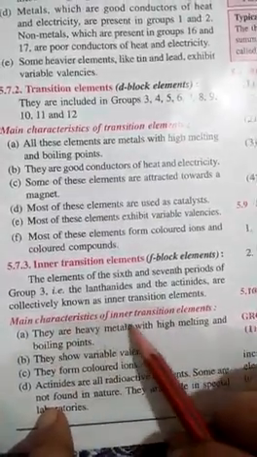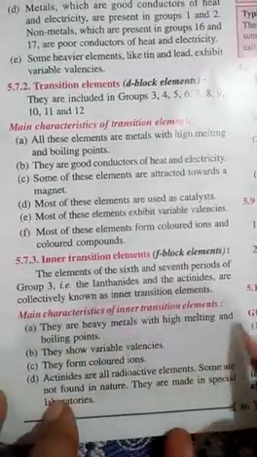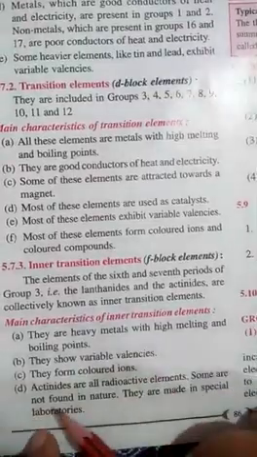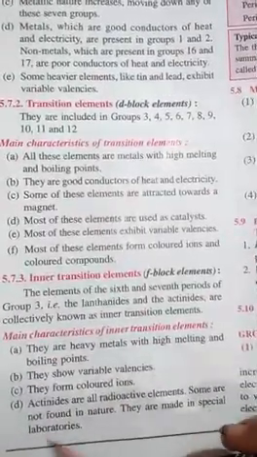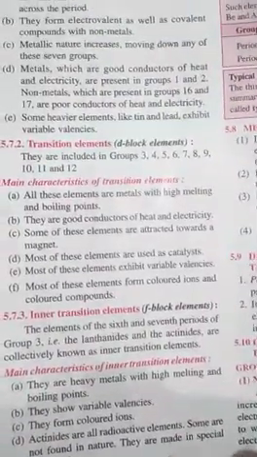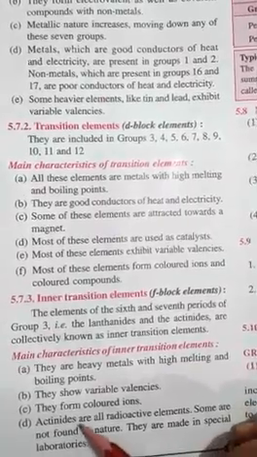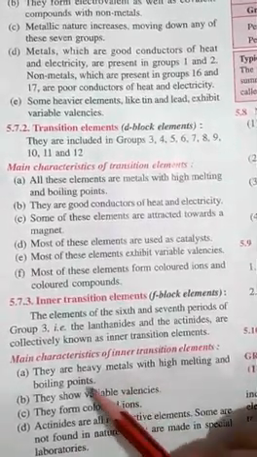The main characteristics of the inner transition elements are as follows. They are heavy metals with high melting and boiling points. They show variable valency. They form colored ions. Actinides are all radioactive elements. Some are not found in nature. They are made in special laboratories. They have colored ions, variable valency and high melting and boiling points.